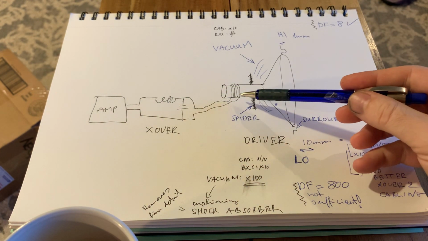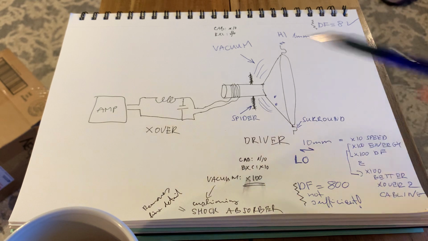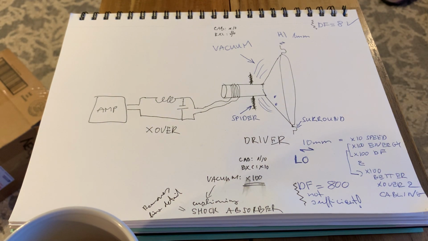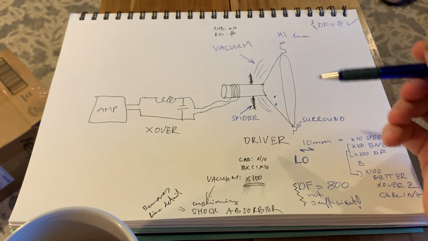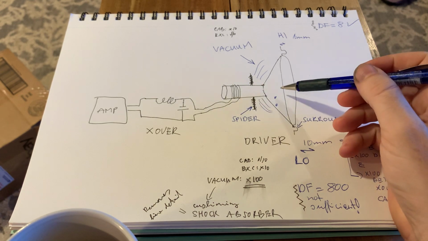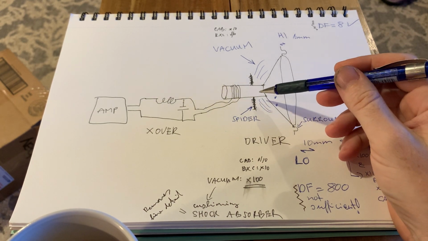Just for simplicity's sake, I'm just attaching them right here, because electrically that's what's happening, but it takes a much longer path than that. However, this is really fine and dandy.